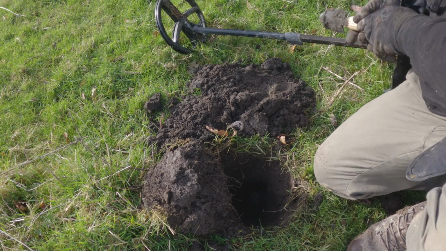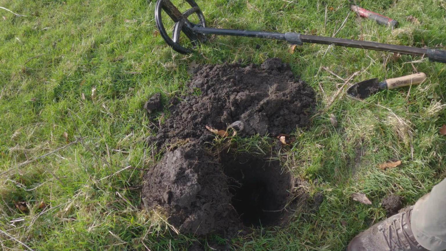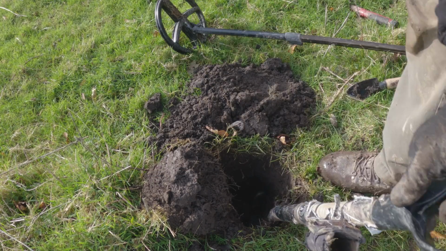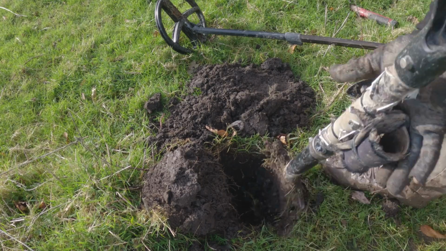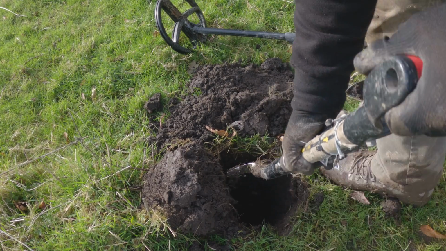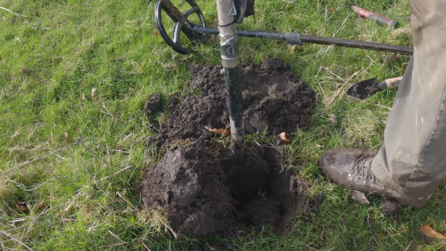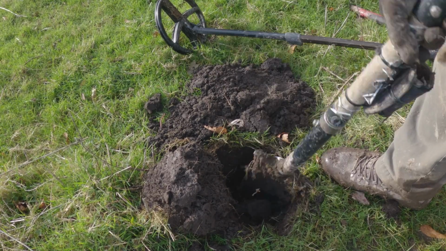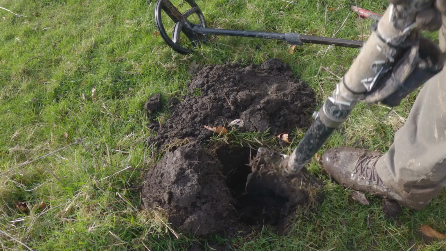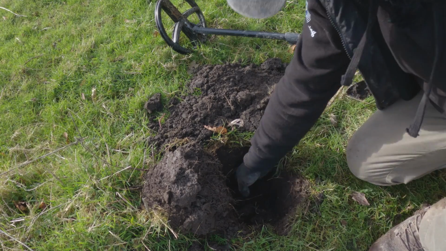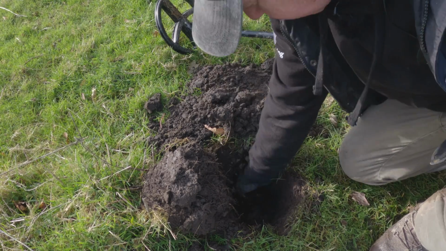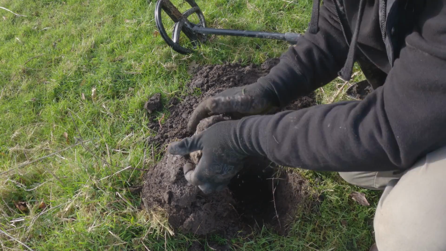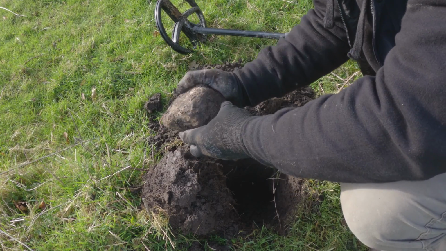Right, that's it, spade time. I'm going to move this rock. It's always weird when you've got like a single rock in a field where you just don't have rocks. Maybe it's marking a gold hoard. What does that sound like? Look, look, there. What is that doing in this field?